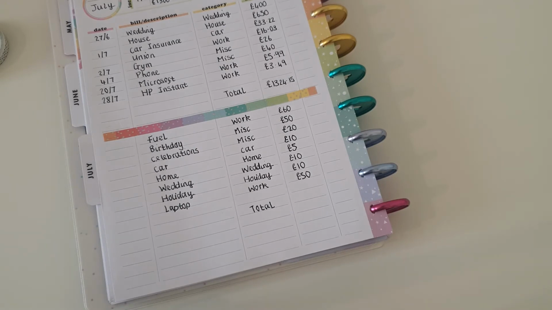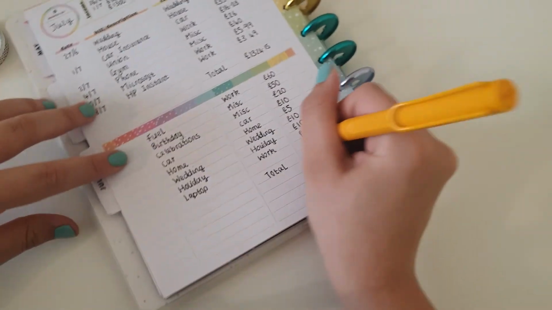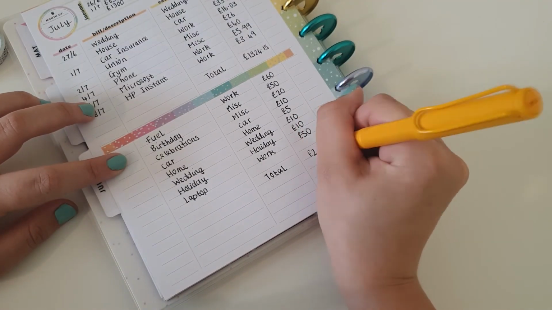So it's going to be 50, add 60, add 20, add 10, add 5, add 10, add 10, add 50, which is going to make 200.